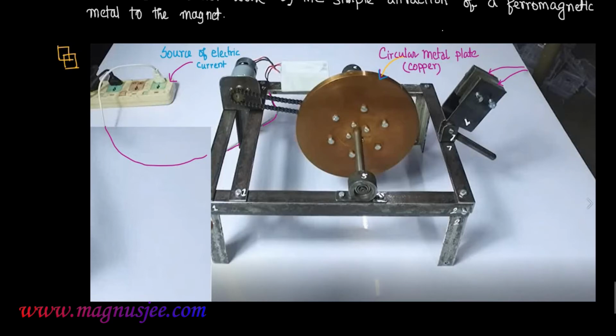In the diagram, these are the two poles of a magnet which can apply a magnetic field to the circular metal plate. When the two poles are brought nearer to the plate, they apply a magnetic field. If a current I is applied to the circular metal plate, it will rotate about its own axis in this direction, and electrical energy is converted into mechanical or kinetic energy.